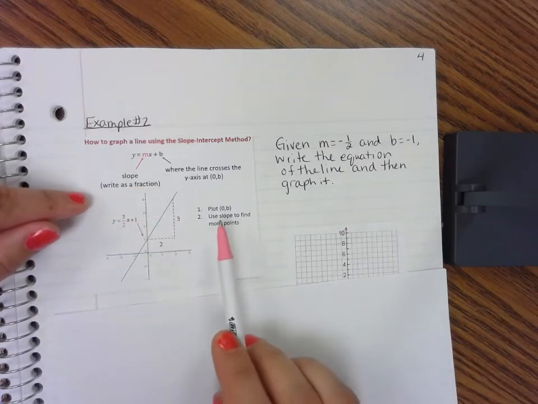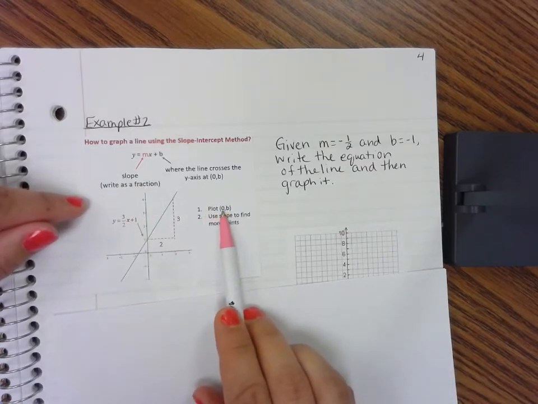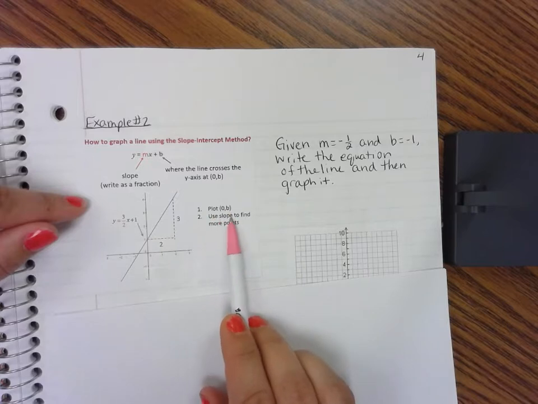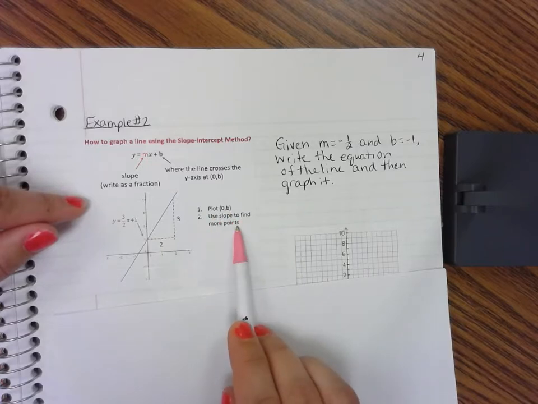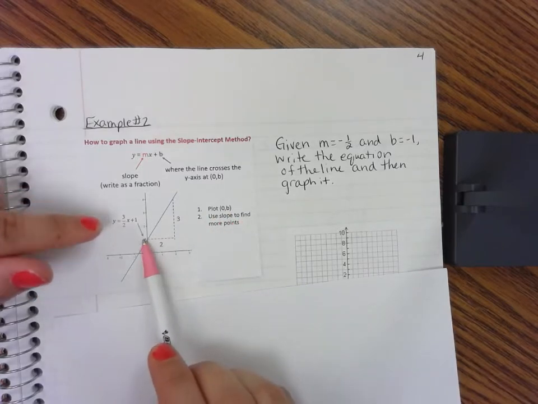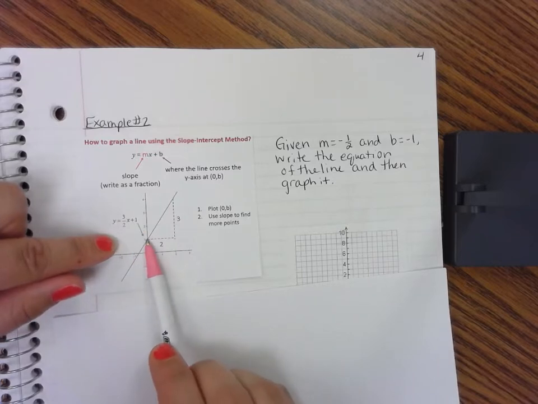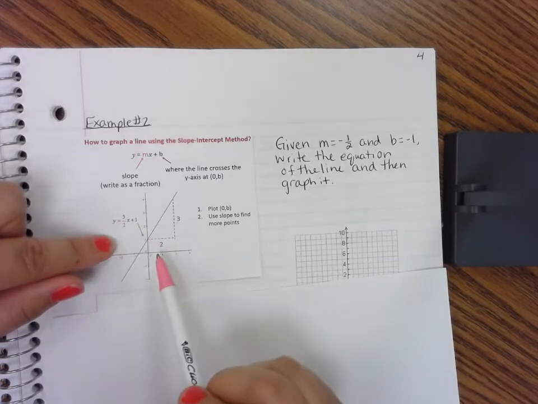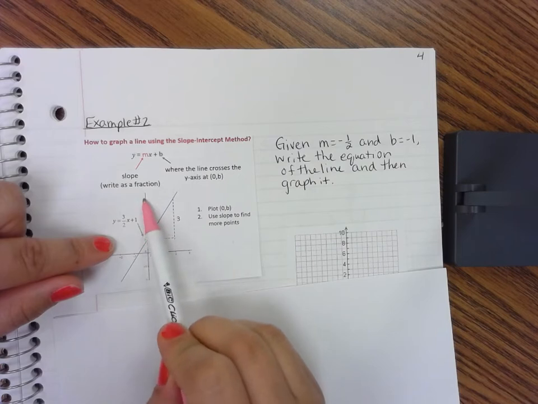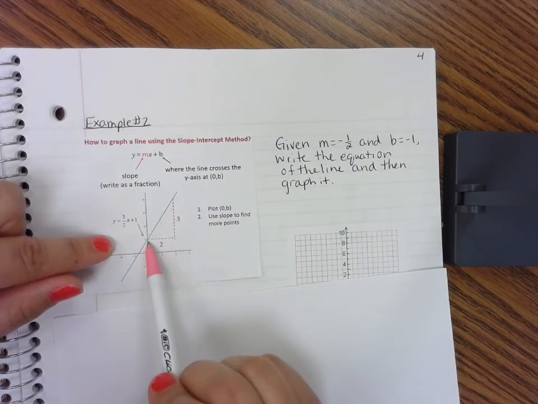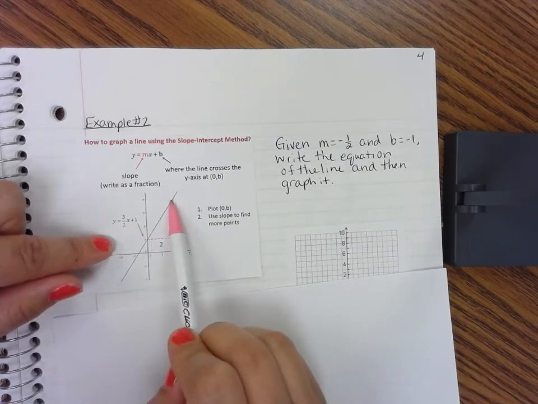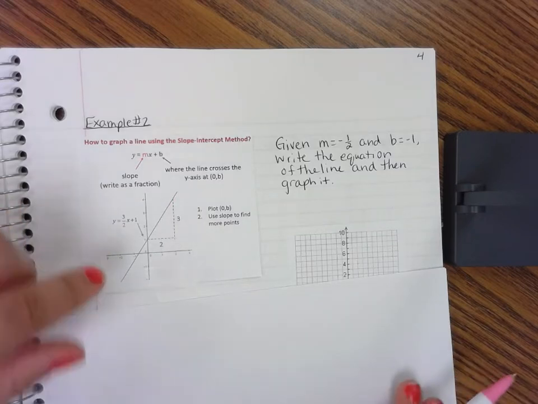In order to do this, we want to plot the point (0, b), and then we want to use the slope to find more points. So this example shows that they plotted the point (0, 1), and then they went up 3 and to the right 2. Or you can go right 2, up 3 to plot the next point, and then they connected their line.